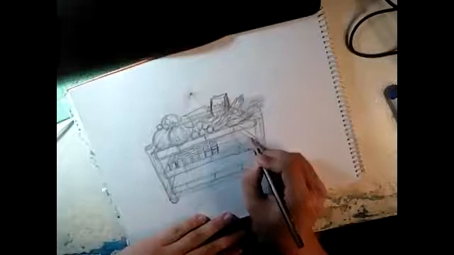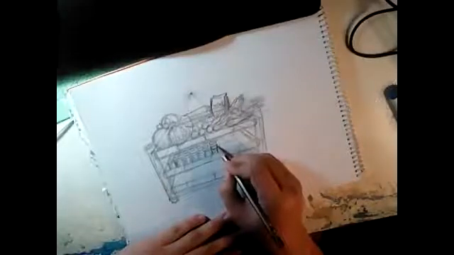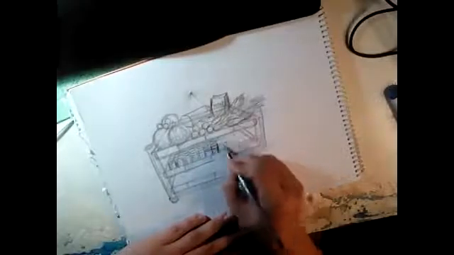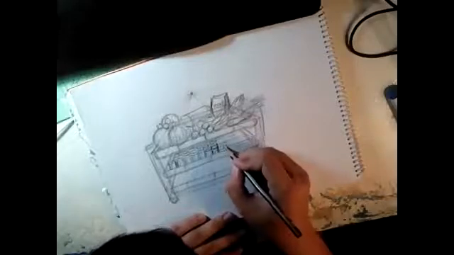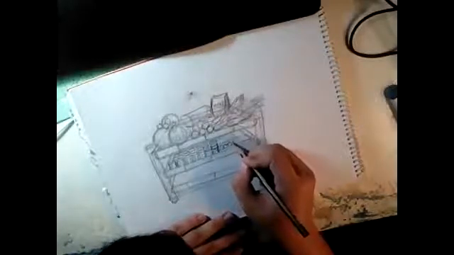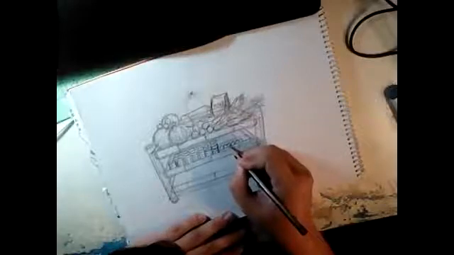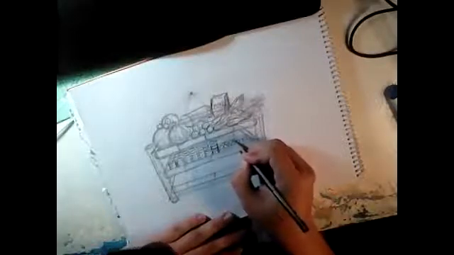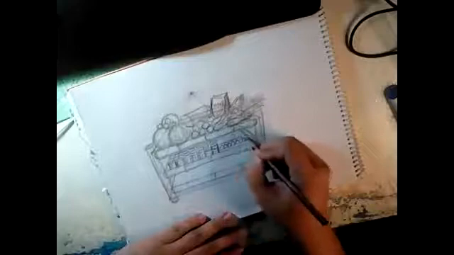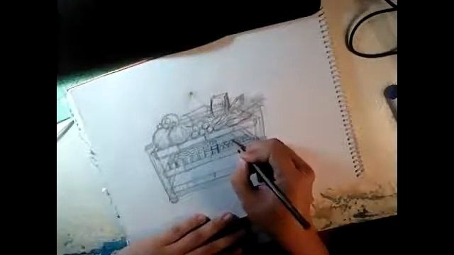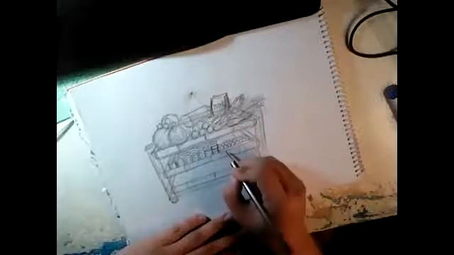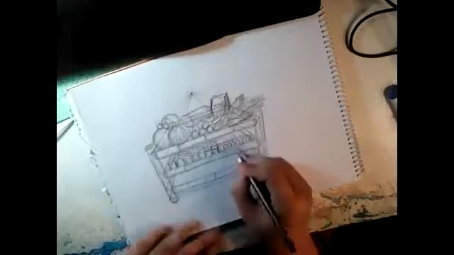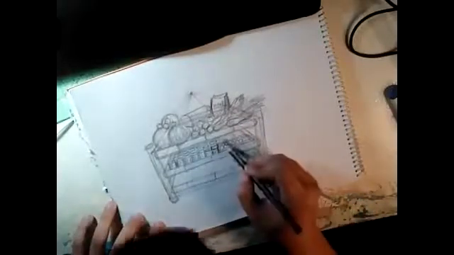I'll just simplify the egg tray. Okay, so you have eggs here, so let's put more eggs.